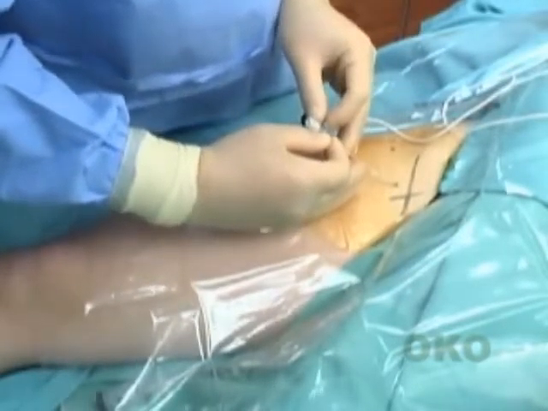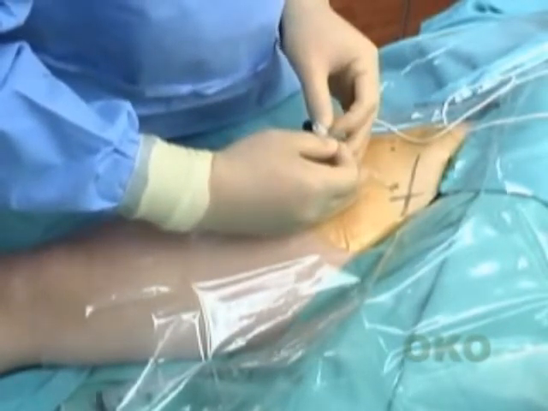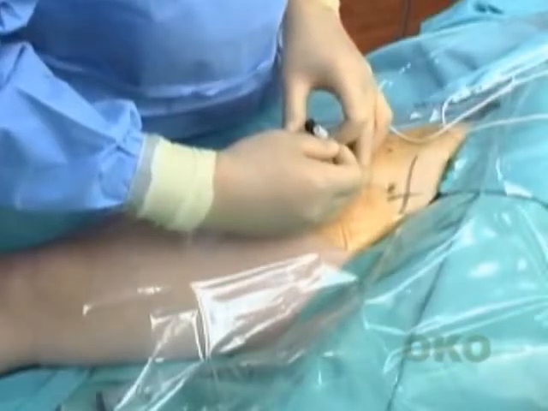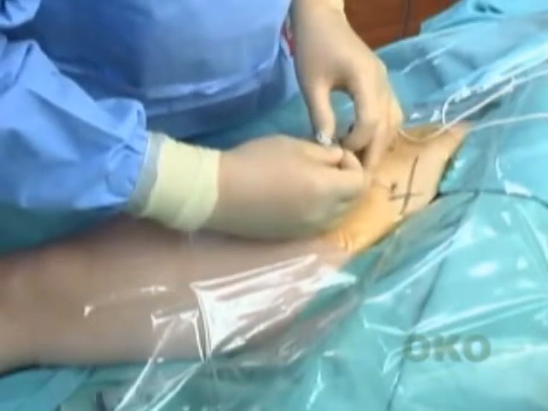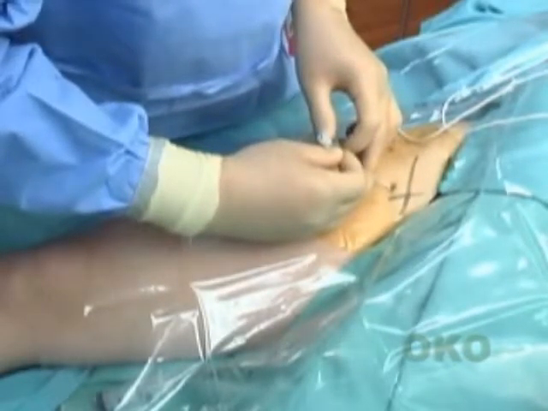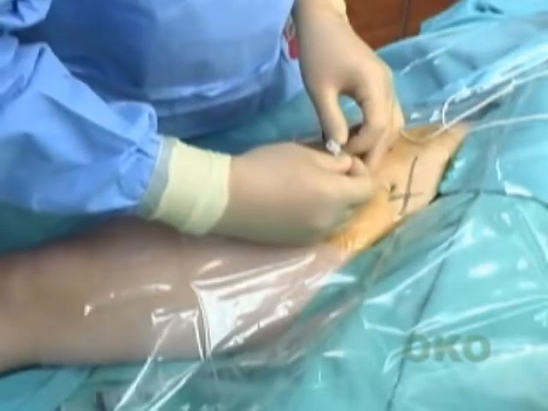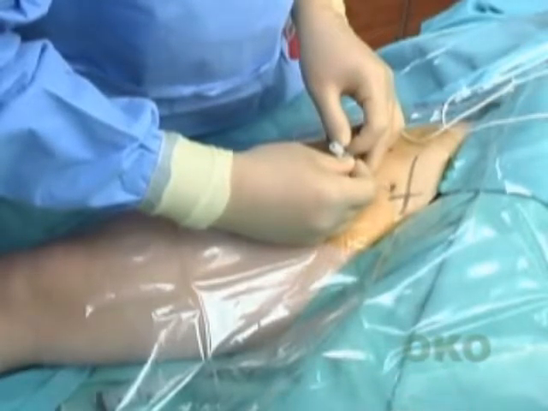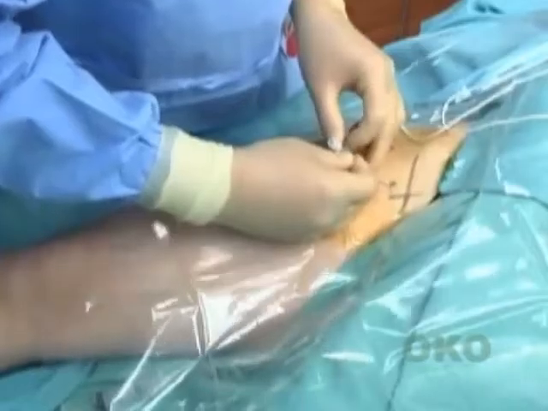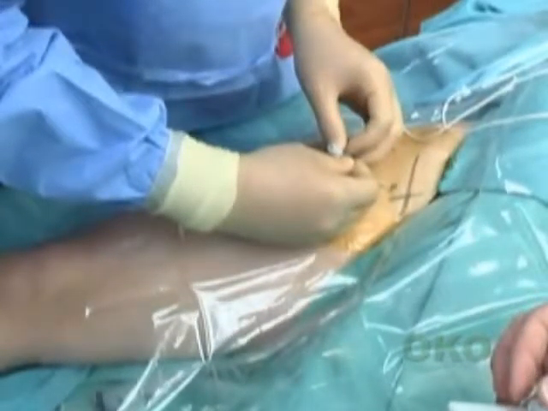The patient is positioned supine with the foot neutral, neither externally nor internally rotated. After palpation and marking of the femoral artery and the inguinal crease and disinfection of the skin, the area is covered with a sterile fenestrated transparent plastic drape.